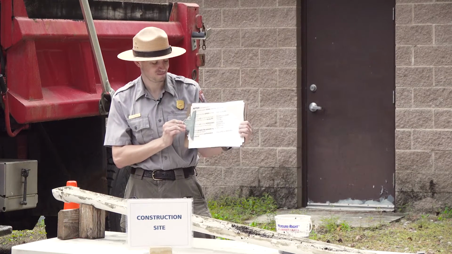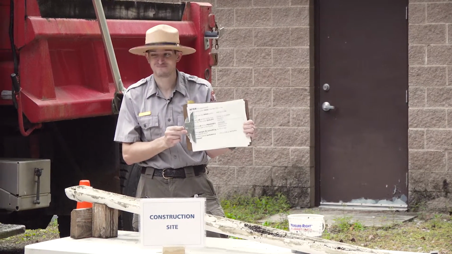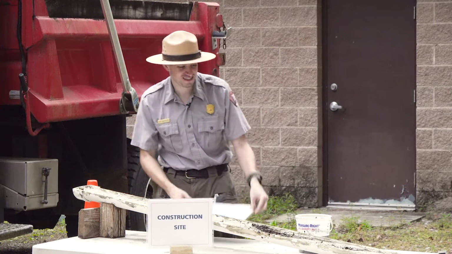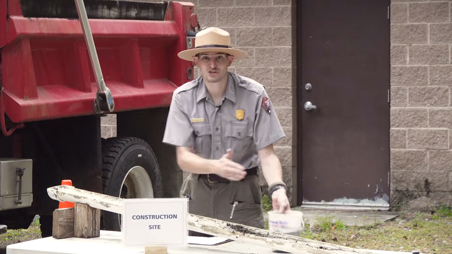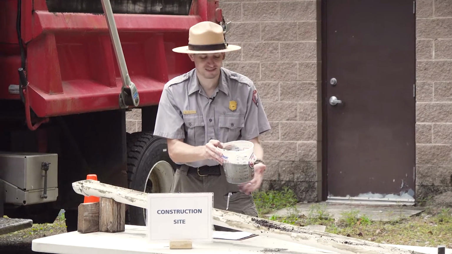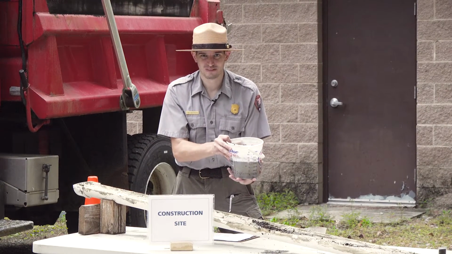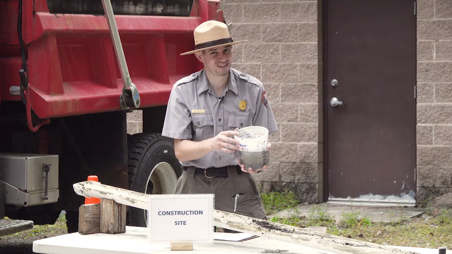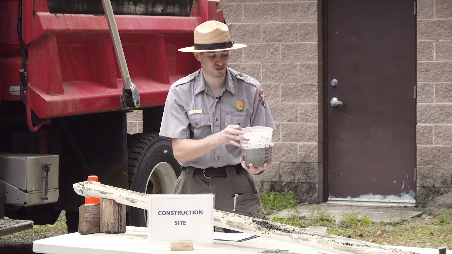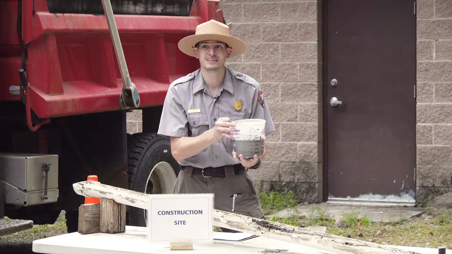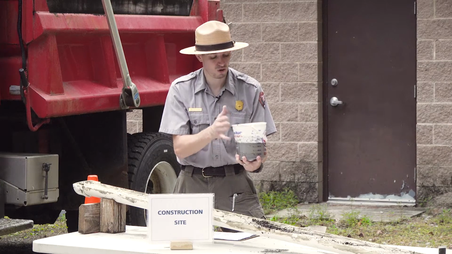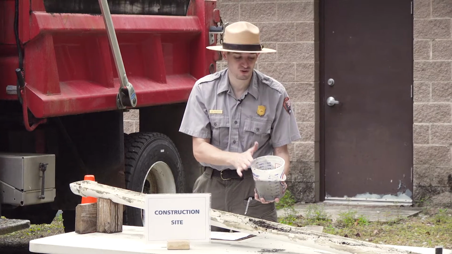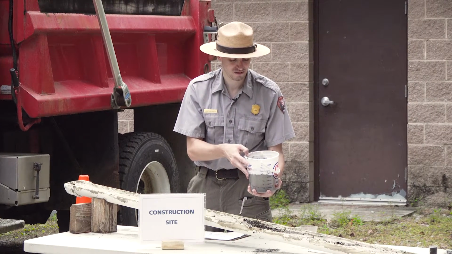What do you think? If you said polluted, I would say you are right, because this is not a natural habitat. Water like this would not be normal. Soil, some of it runs off, but not as much as you find right here running off this construction site. So it's definitely polluted. So this is what happens sometimes with water that runs off construction sites.